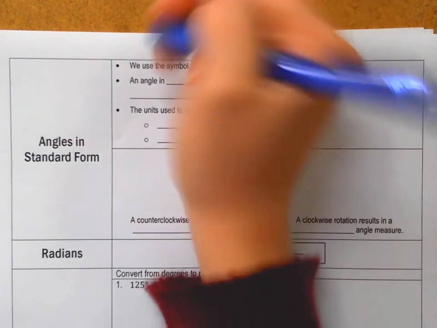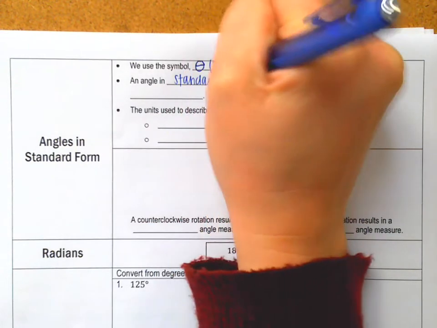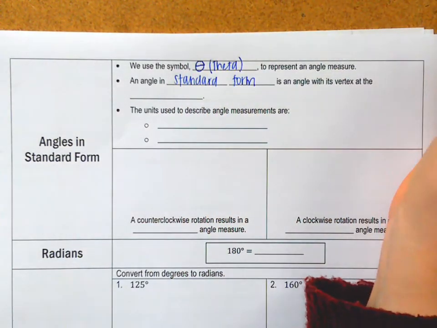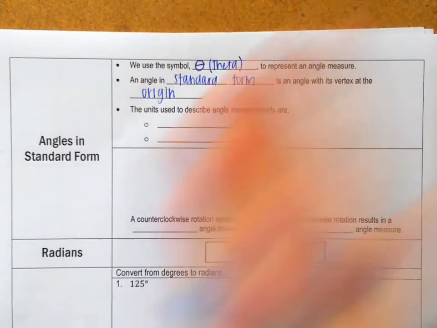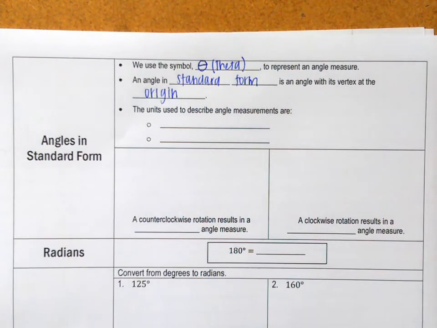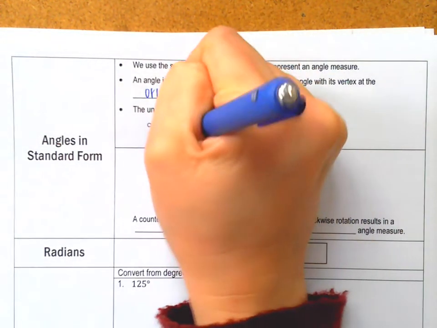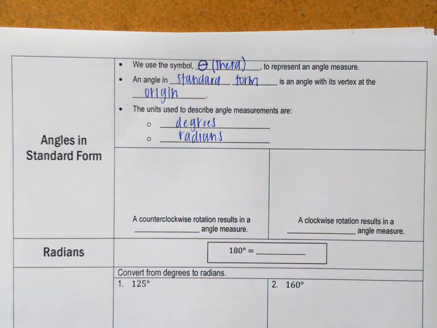So an angle in standard form is an angle with its vertex at the origin. And we'll draw what I mean down here. So the units used to describe angle measurements are degrees and radians. Degrees and radians are essentially the same exact thing. It's just different ways of representing the same thing.